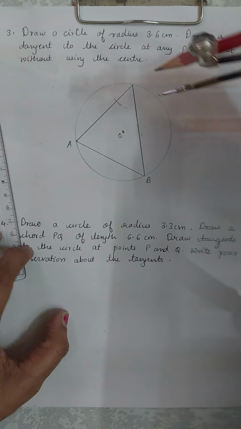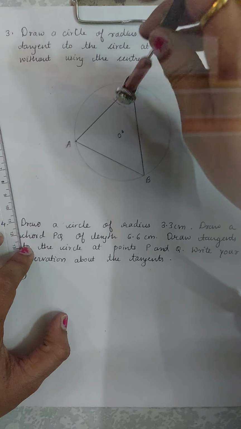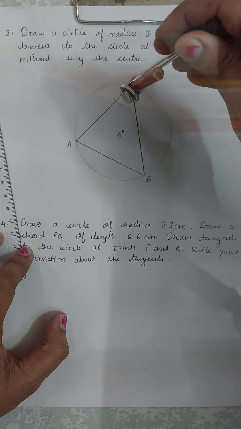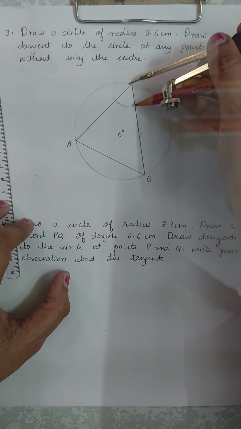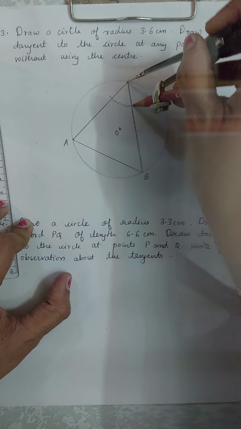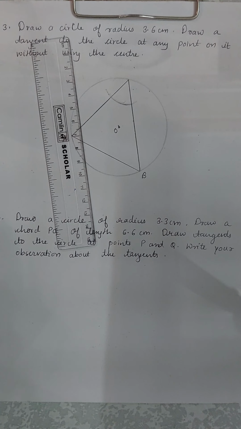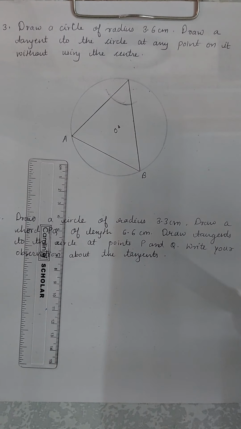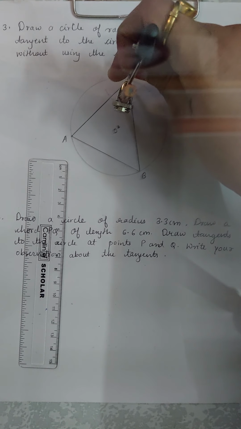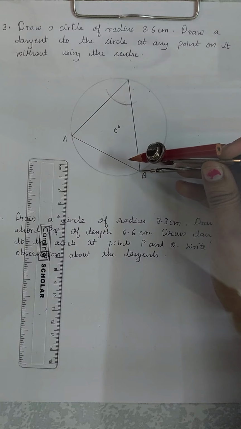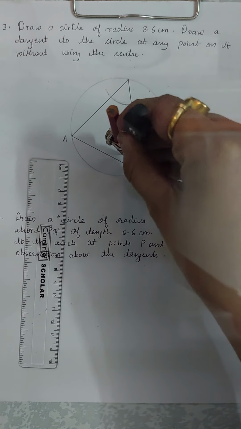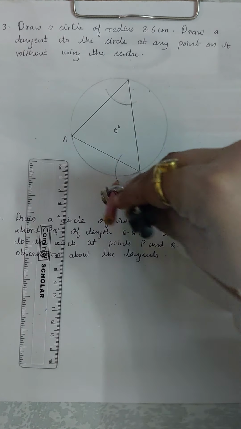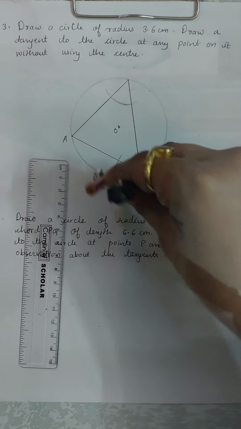You can draw, place it here. So after drawing this arc, this same measurement, we are not going to remove that. We are going to keep the same measurement and you can keep here or here, wherever you want. But you draw the arc outside the circle. The one on the chord or on the side of the triangle and one other part goes outside the circle.